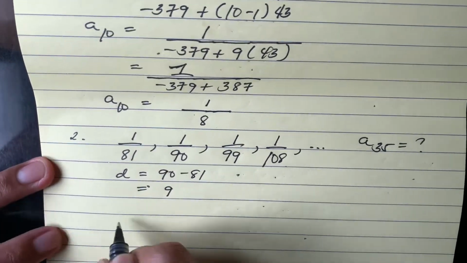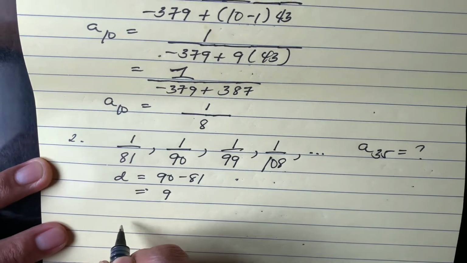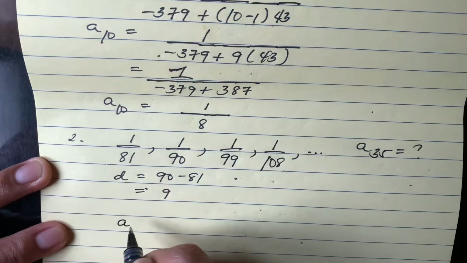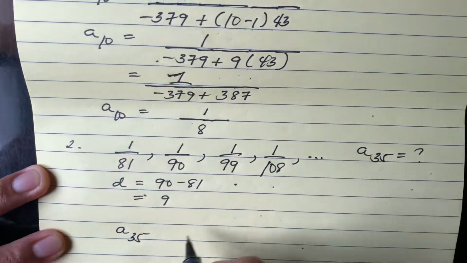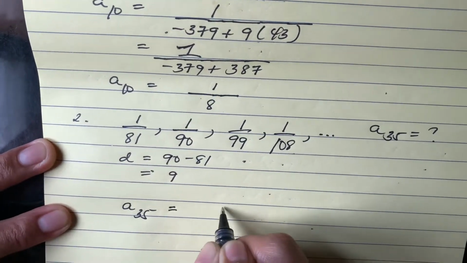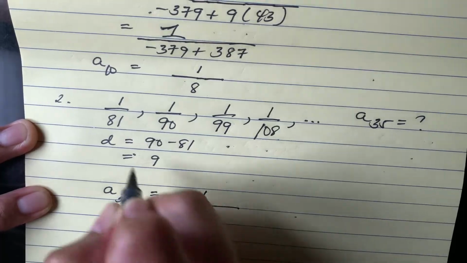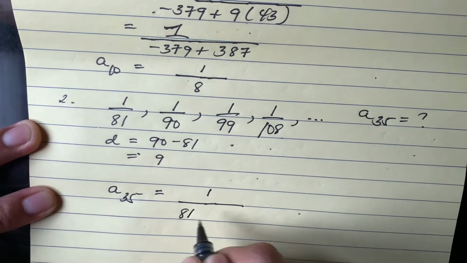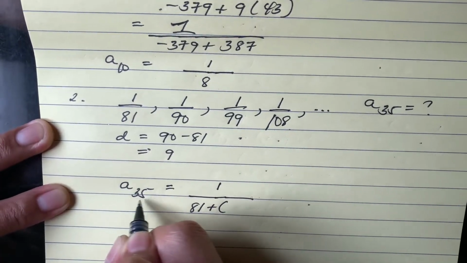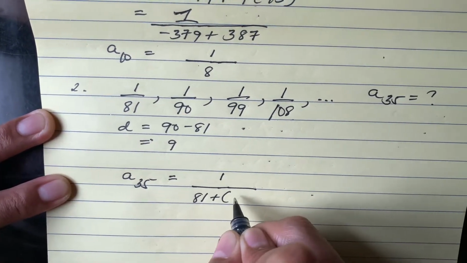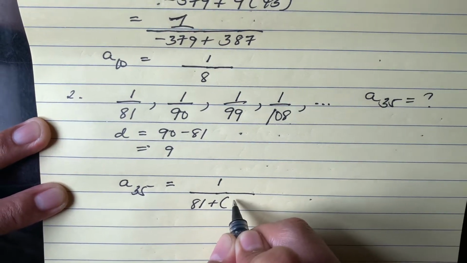And using the formula, it should now be a sub 35, because we are looking for the 35th term of this harmonic sequence, is equal to 1 all over our a sub 1, which is 81, plus our n, that's 35, because that is the position of the number that will be determined.